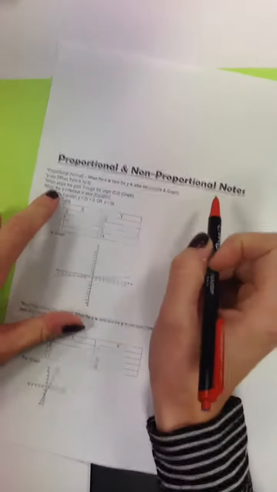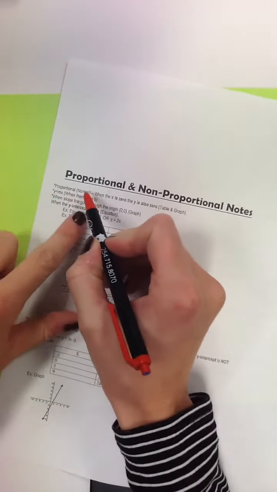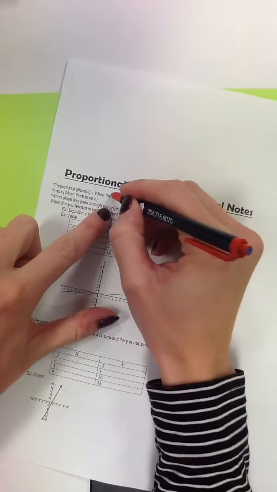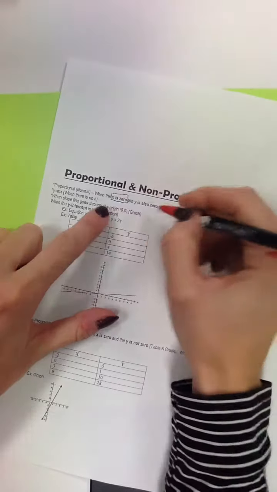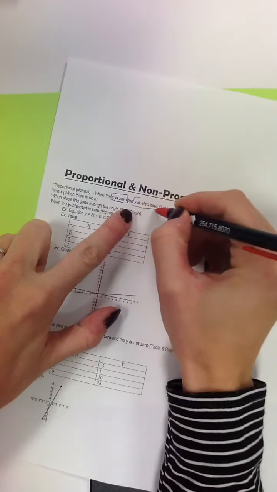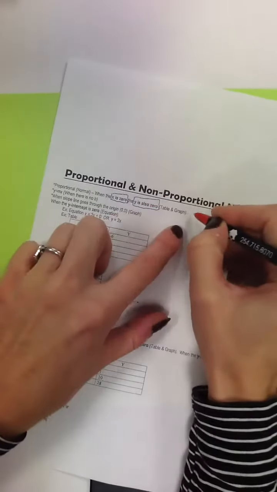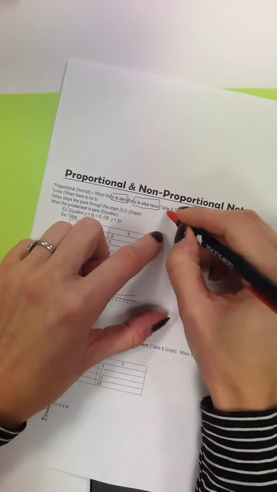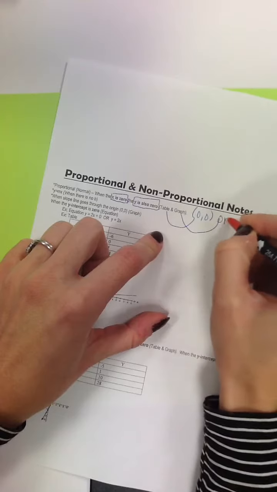So proportional and non-proportional notes. Proportional, it's your normal line when x is 0 and the y is also 0. So in a table, 0, 0. In the graph, that's the origin.